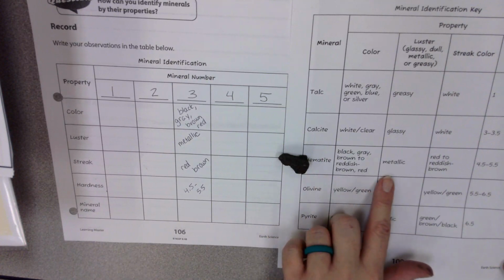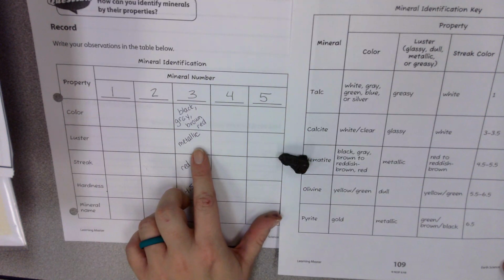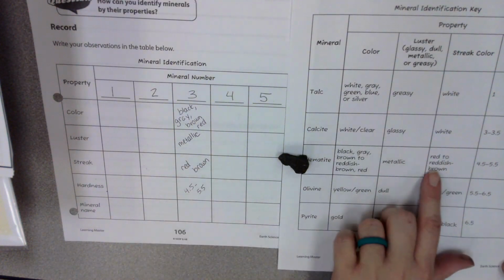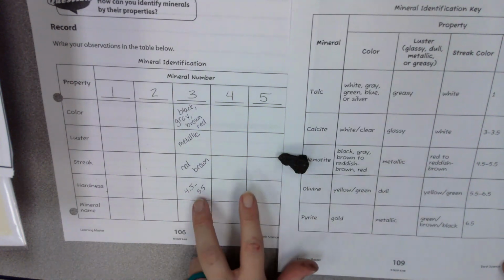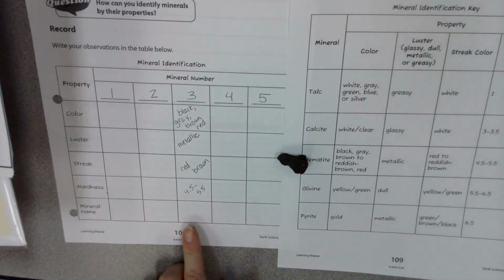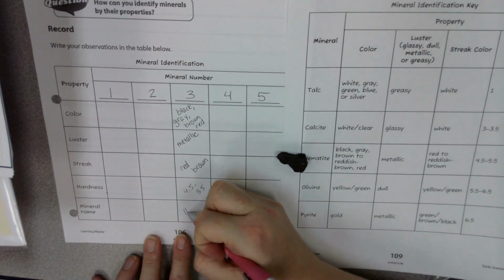For the luster, well, it was metallic. We had that little sparkle to it. So yep, metallic worked. The streak color was a red to reddish brown. Hey look, the rest of it looks like it's checking out as well. So I think we found our mystery material. Our mystery mineral is hematite.